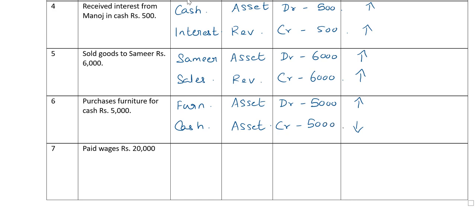Paid wages 20,000 rupees. Again, it's a nominal account. So the accounts involved are wages and cash. Wages is an expense account. Cash is an asset account. There is an increase in expense and there's a decrease in the cash asset account.